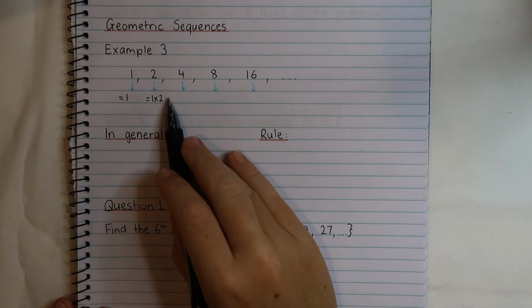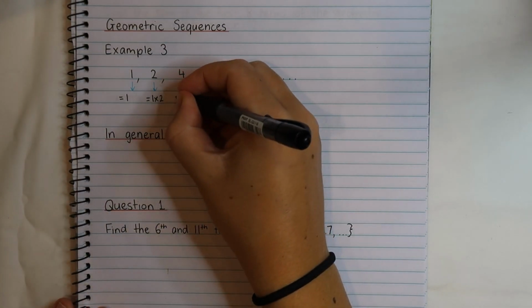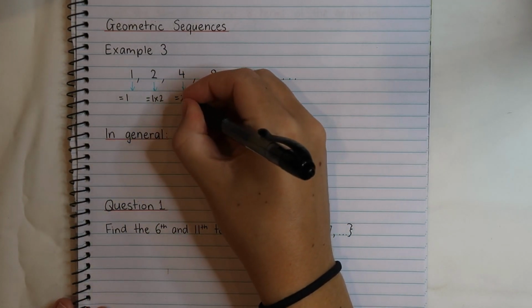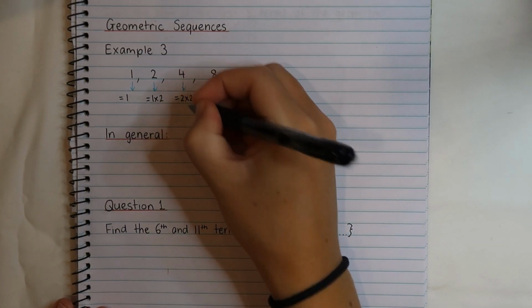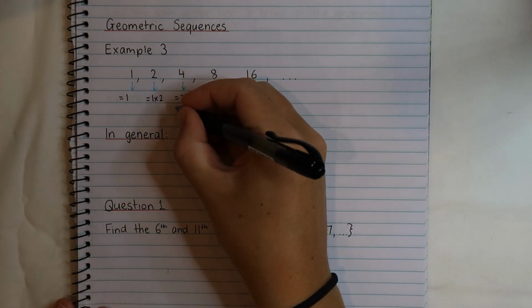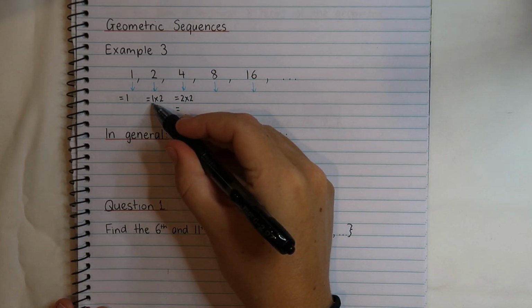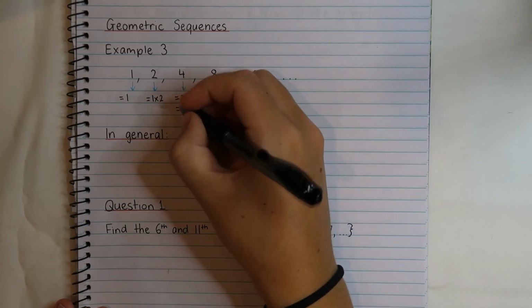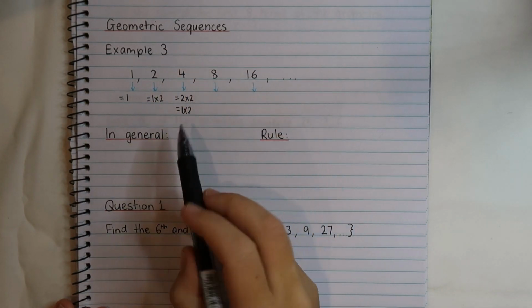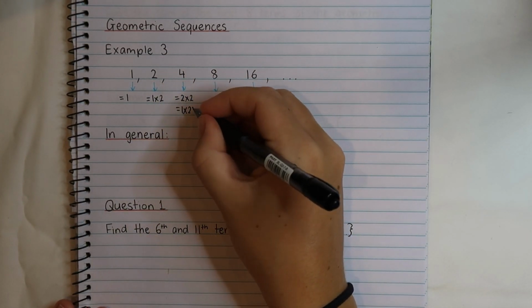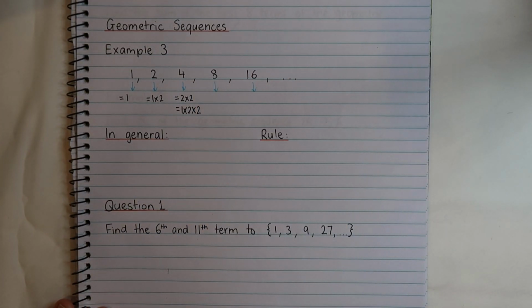For our next one, we have our previous term, which was 2, and we're multiplying it by 2. But to get the first 2, it was our first term, a, which is 1 times 2. So 1 times 2 is this term here, multiplied by 2 again.